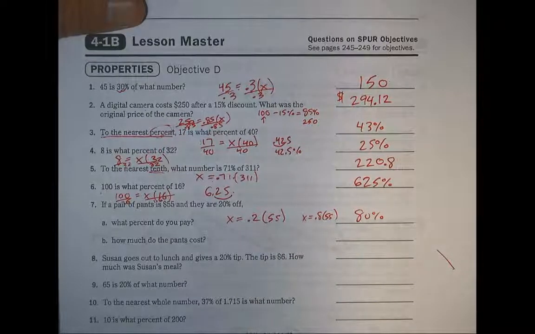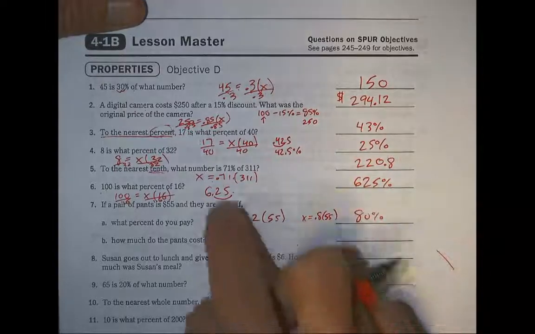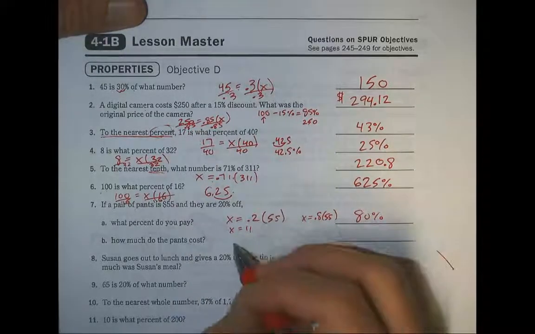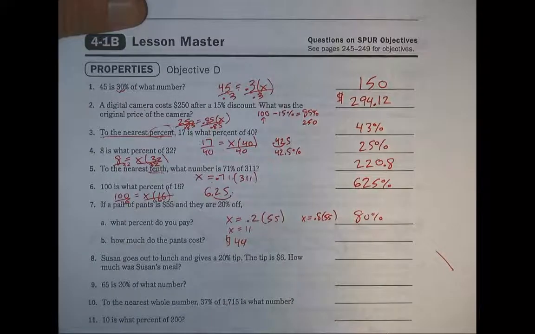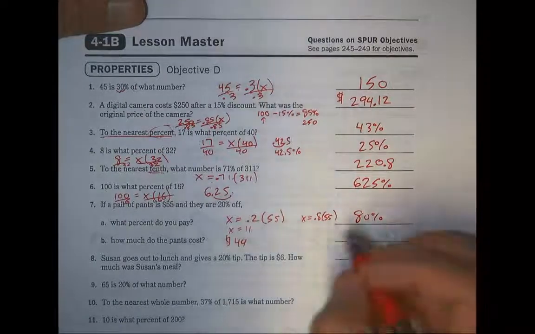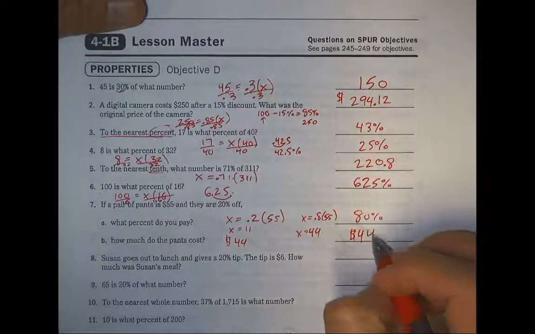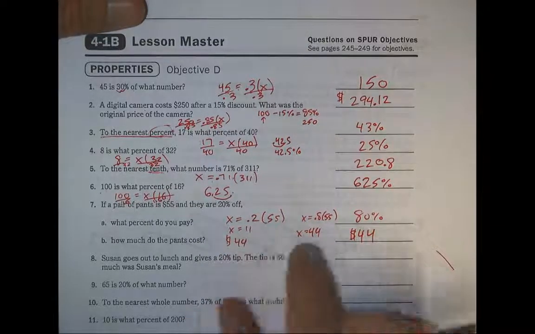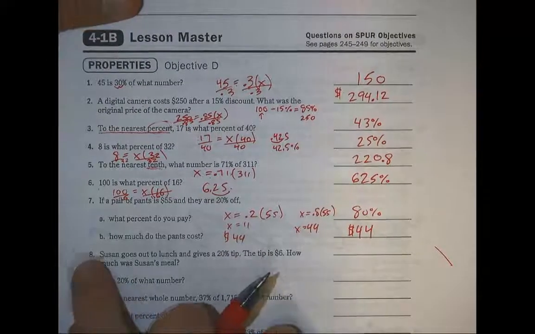So 0.2 times 55 gets you 11. So x equals $11. That's the 20%. That's what's coming off the price. So 55 minus 11 means they now cost 44. Or you can go straight to 0.8 times 55, and that will get you 44 right there. So the total cost is $44. You just need to understand what the numbers are when you get them. A lot of students will say the cost is $11, and that doesn't make sense.